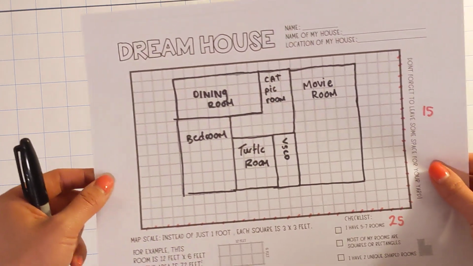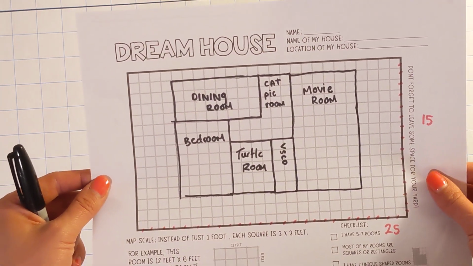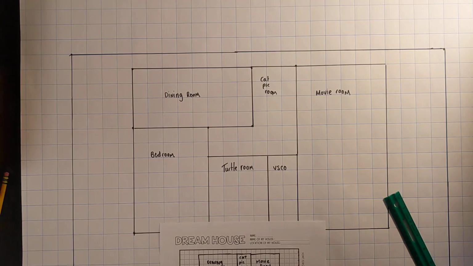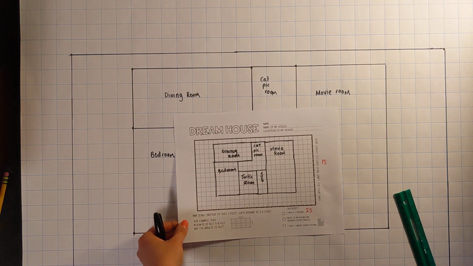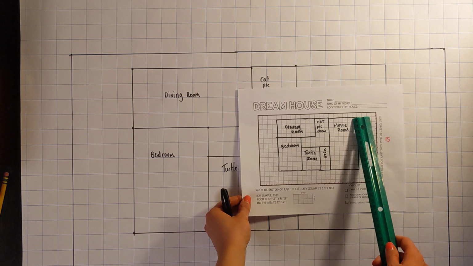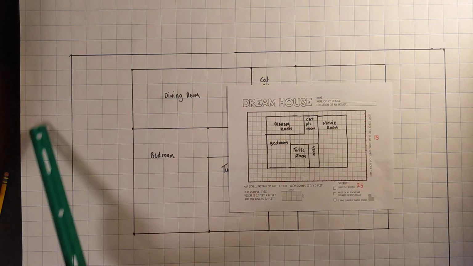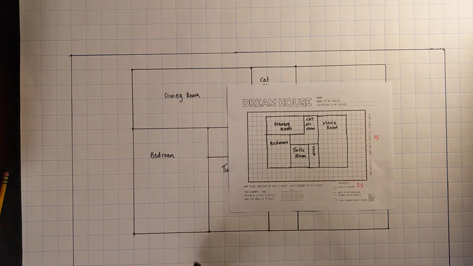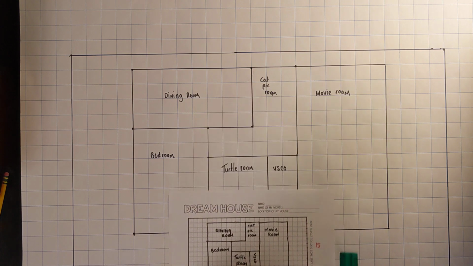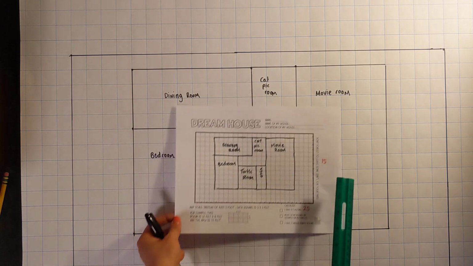All right, so I'm going to pause the video and I'm going to keep putting this in, and then I'll be back in a sec. Okay, here's my finished house, and it matches here, and I can see that it matches on the top and it matches on the side. I'm going to leave all this extra space open, leave the yard open for now. And I labeled each room as well.